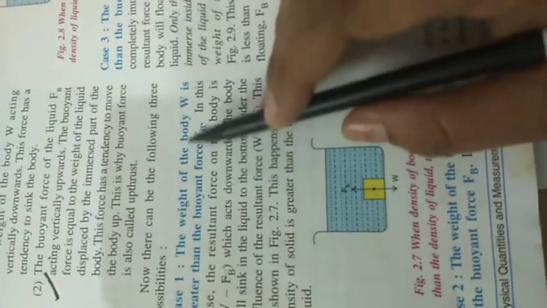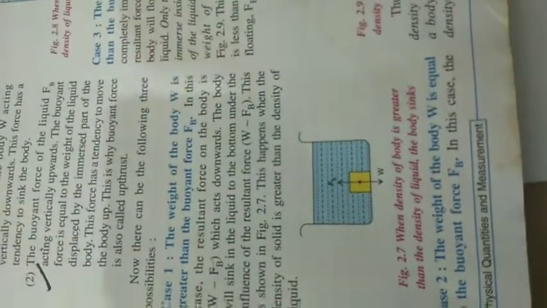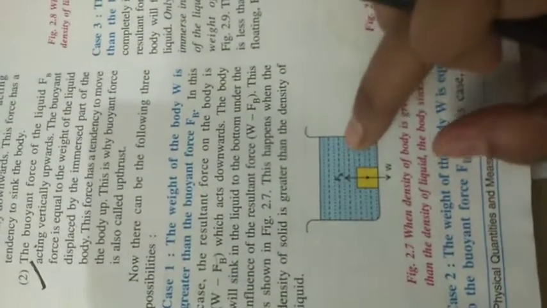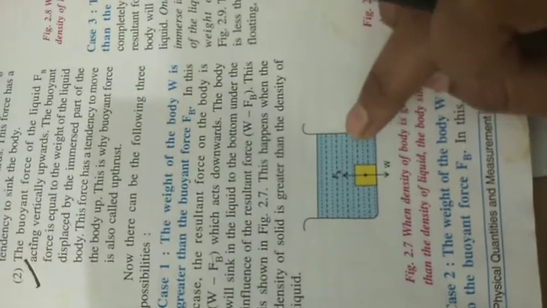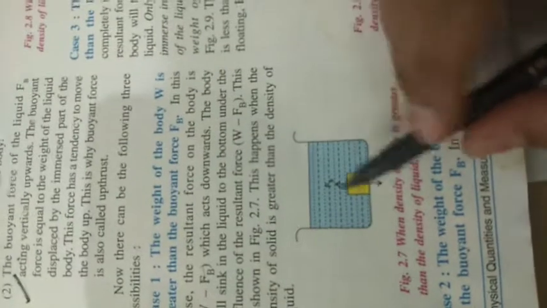So when the weight of the body is greater than the buoyant force, meaning the upward force which acts on the body, in this case we can give the example of an iron nail. Now what happened? The density of the iron nail is greater than the density of the liquid which is taken, and that is why the iron nail sinks down in the water.